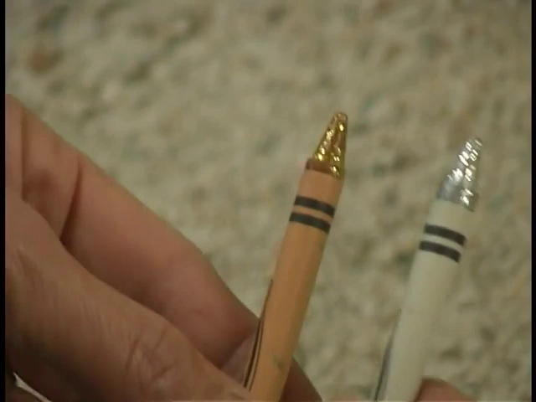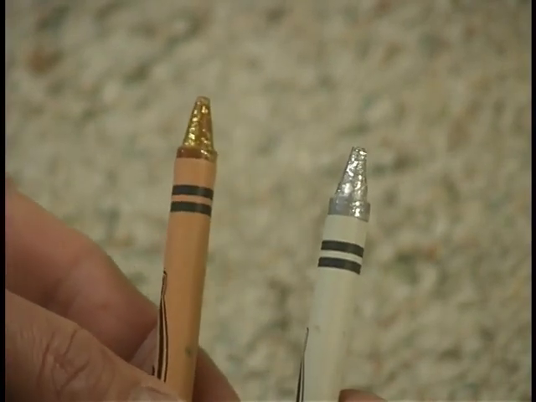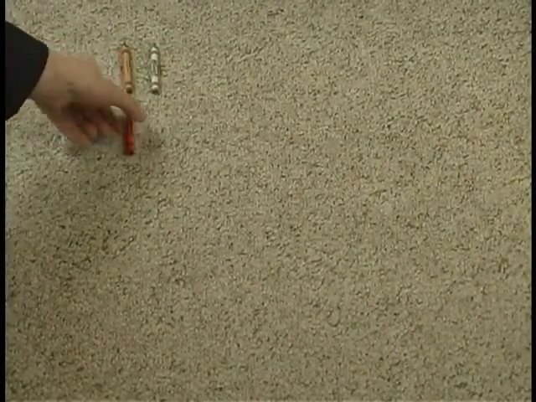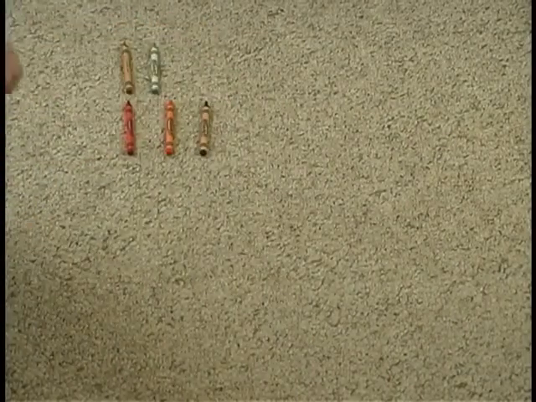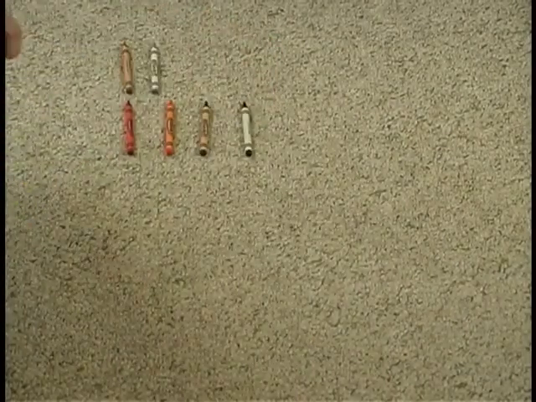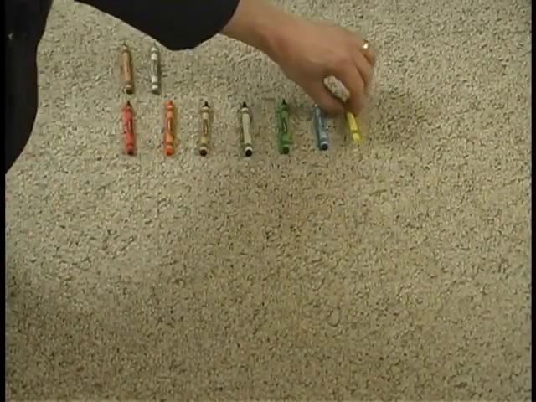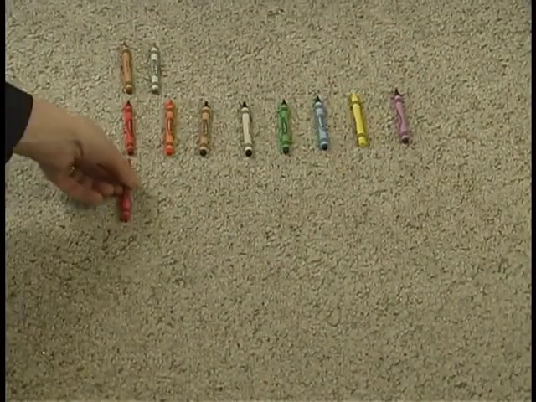Okay, first we've got a couple of weird colors here, gold and silver, so we'll put them up here by themselves. Here is the color pattern: red, orange, brown, black, green, blue, yellow, and purple. And then we pick similar colors and do it again.